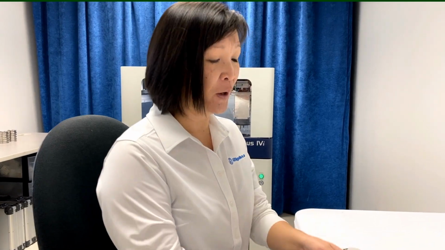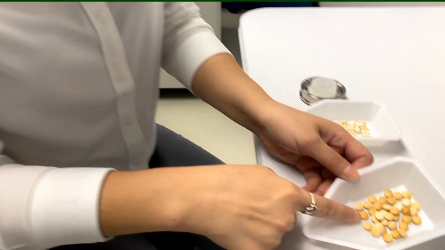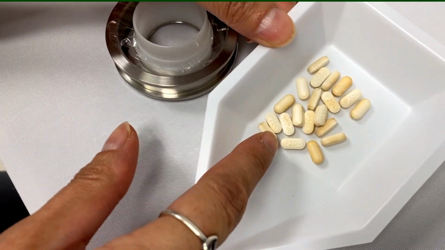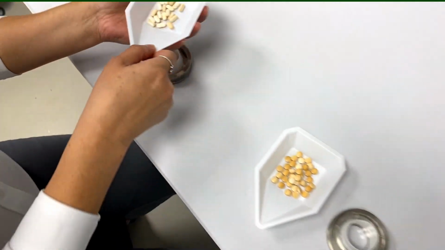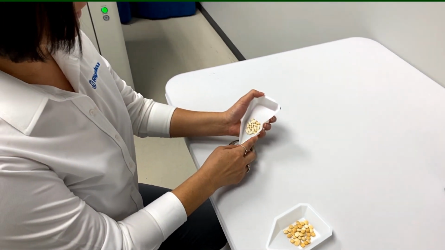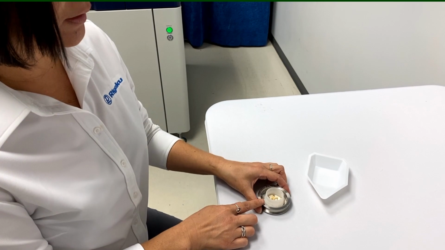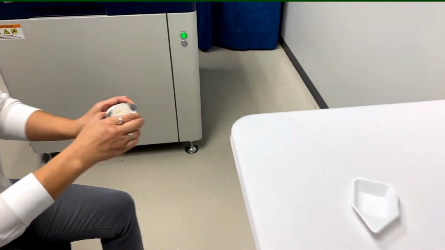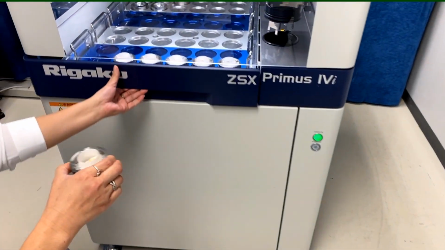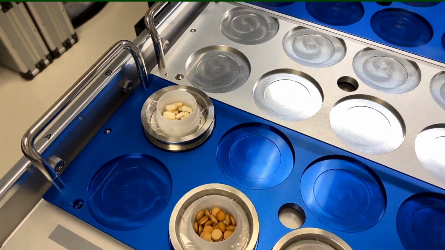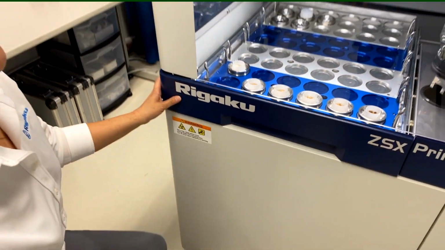All right, so now that we've already prepared our method and we've calibrated for nickel, we made it with our round pills here. But what if we go and run unknowns that are oblong? If you have unknowns made of different shapes, you can still use this method. So all you have to do is just pour it into your cup, bring it over to the system, place it into position B1, and we're going to start the method.